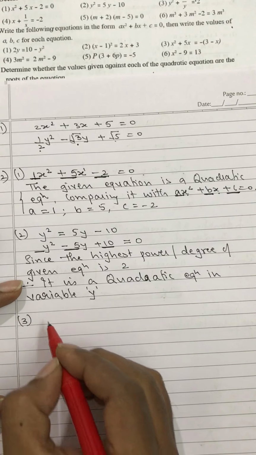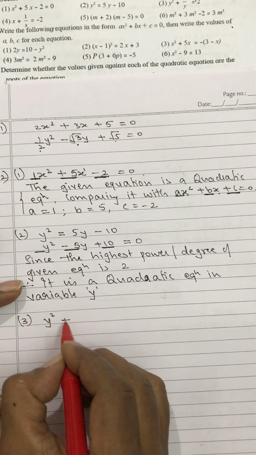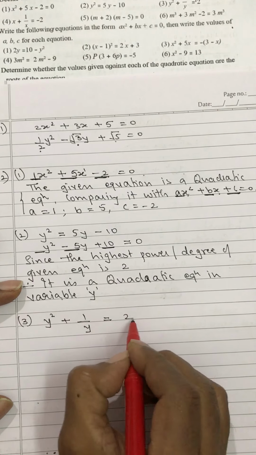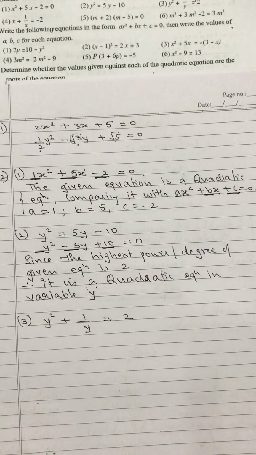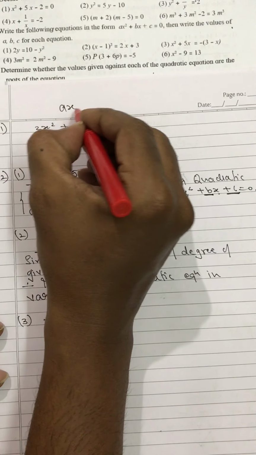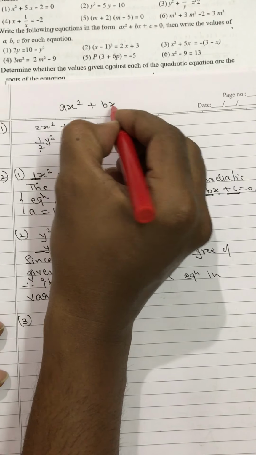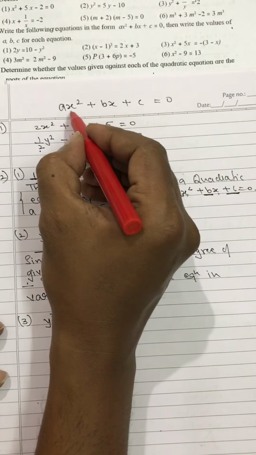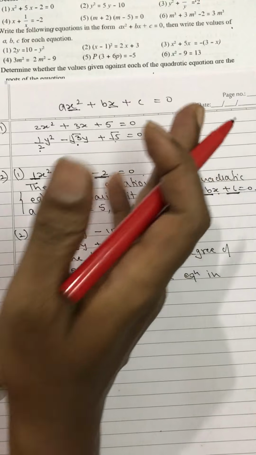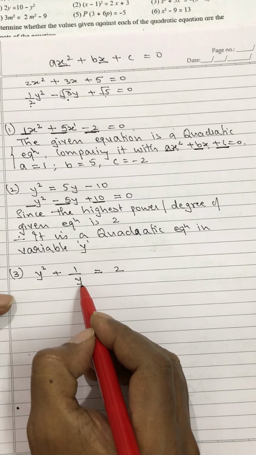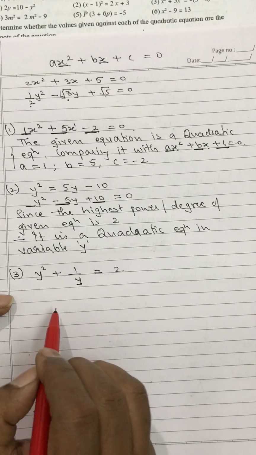This one is y square plus 1 upon y is equal to 2. Now see here, is this in standard form? Definitely not. Standard form means basically ax square plus bx plus c is equal to 0. The variables have to be in the numerator. So here, if you see, the variable y of the second term is in the denominator.